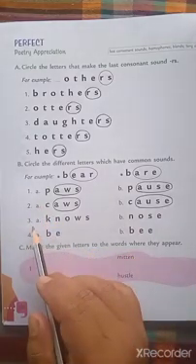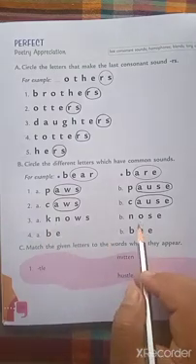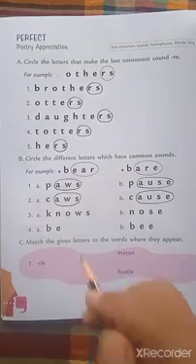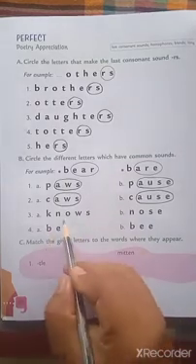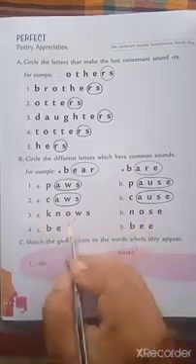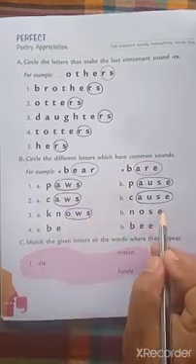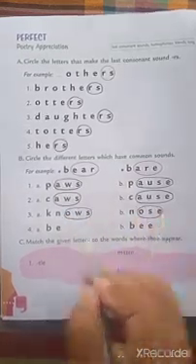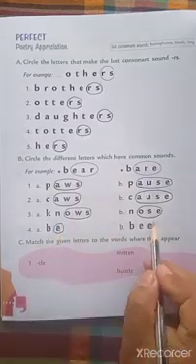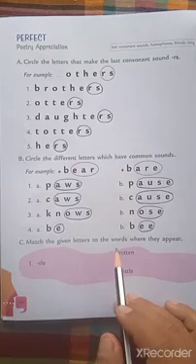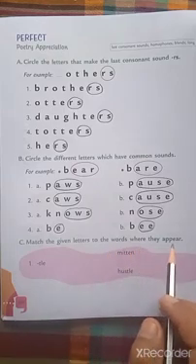Then number 3, nose, nose. So O W S E, us. Then match the given letters to the words where they appear.